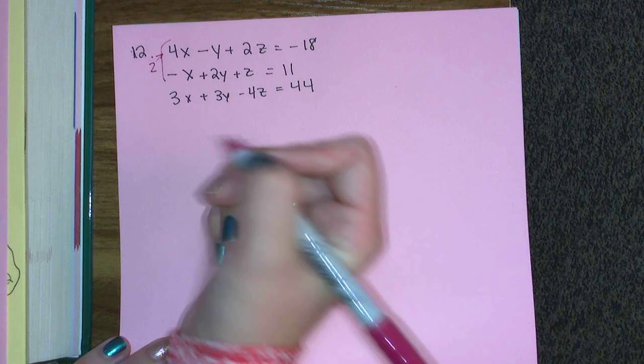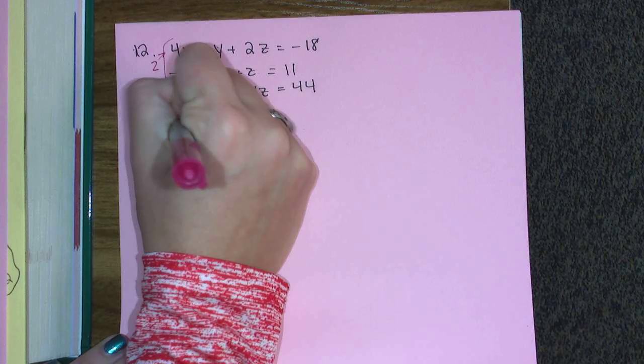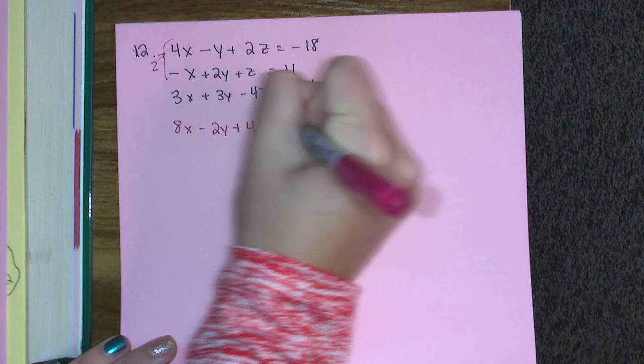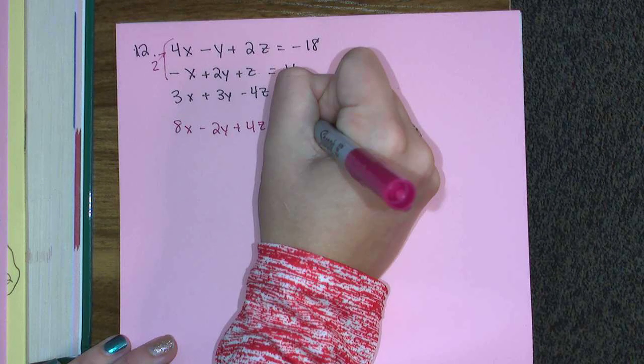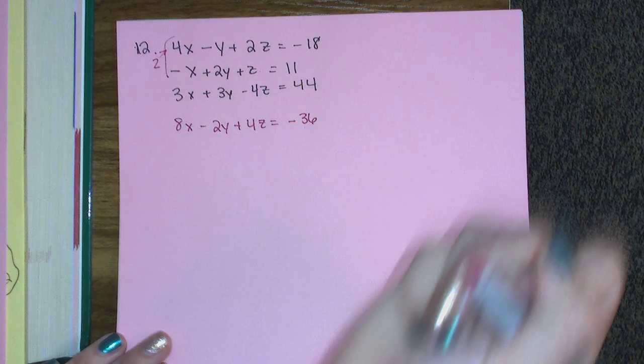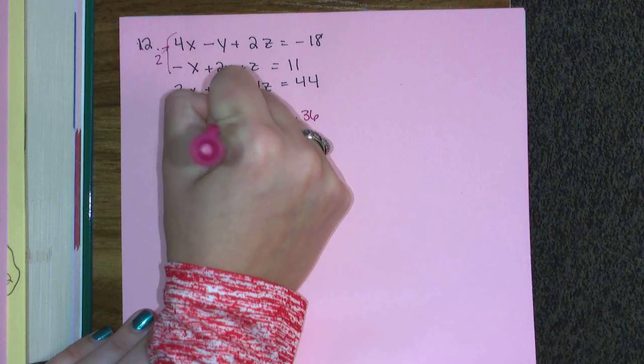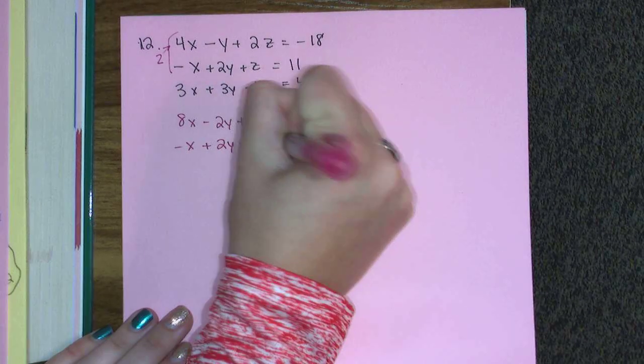Okay. So, 8x minus 2y plus 4z is equal to negative 36. Yeah, 36. And then I just copy down the second one. Negative x plus 2y plus z is equal to 11.